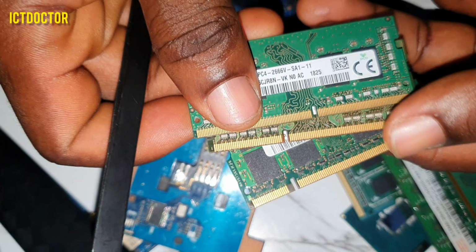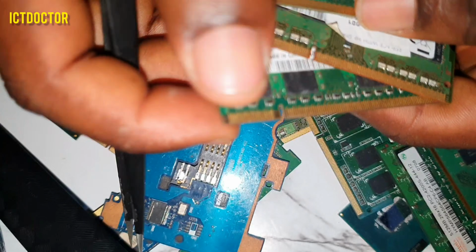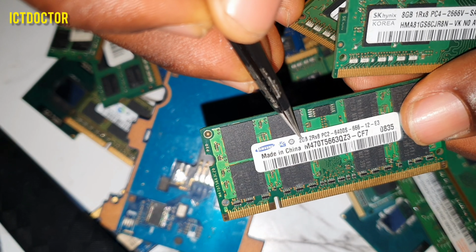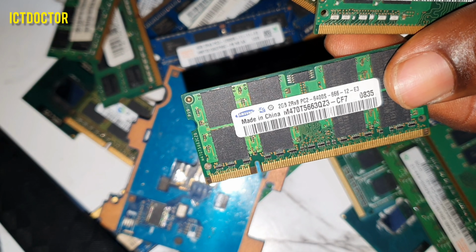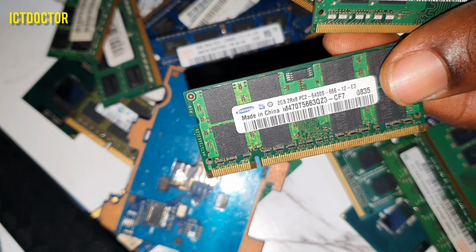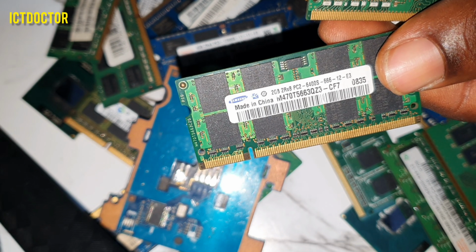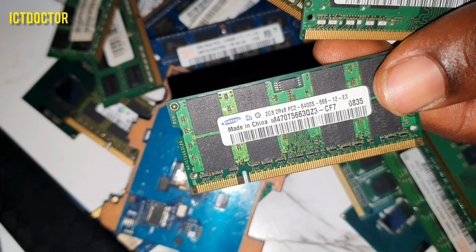Now let's start with DDR2 RAM, which is this one. Looking at it here, we have 2 gig here, PC2. We have two types of RAM. We have PC2L or normal PC2. Remember, we have two types of RAM.